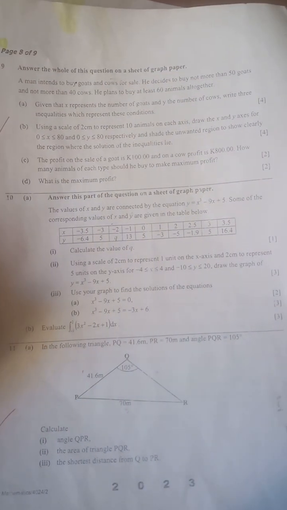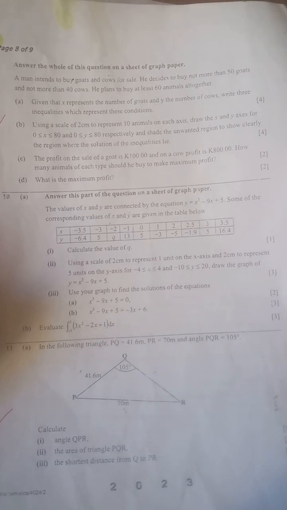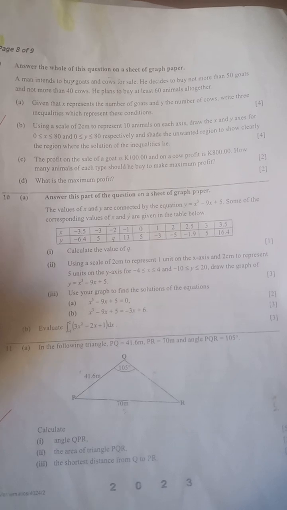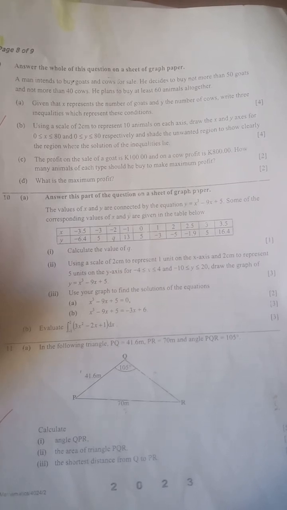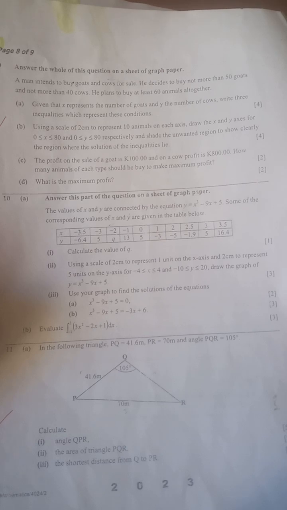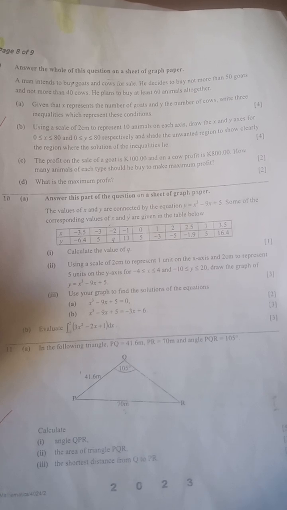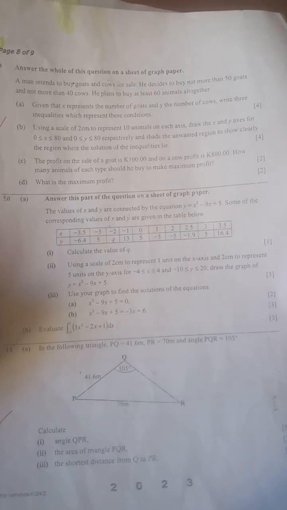This paper is 2023 internal. My focus is just how to come up with the inequalities. In this first episode, we'll just attempt A. The question is saying, a man intends to buy goats and cows for sale. He decides to buy not more than 50 goats and not more than 90 cows. He plans to buy at least 60 animals altogether.